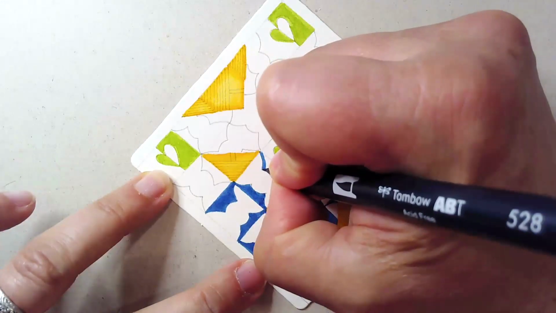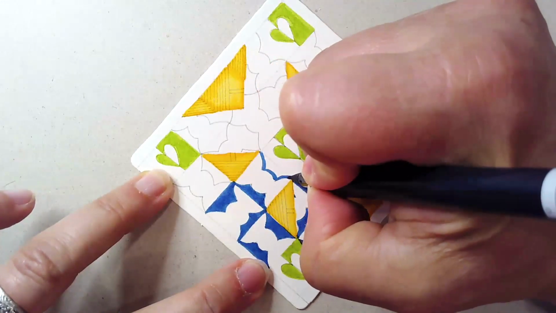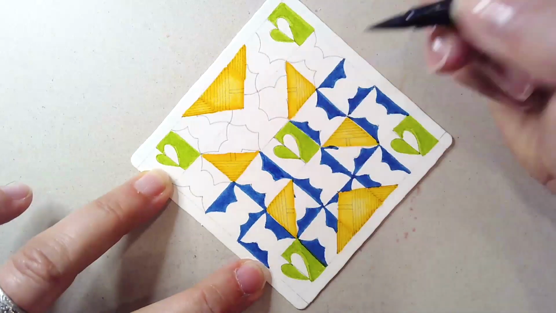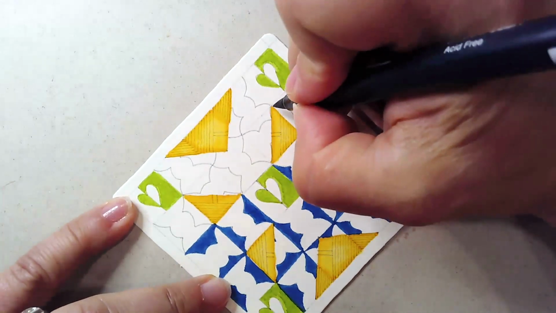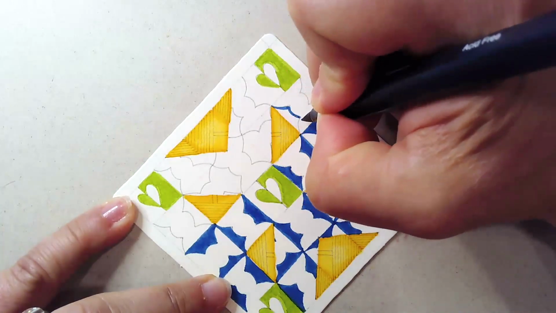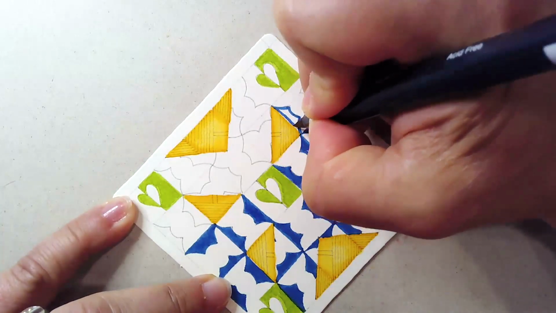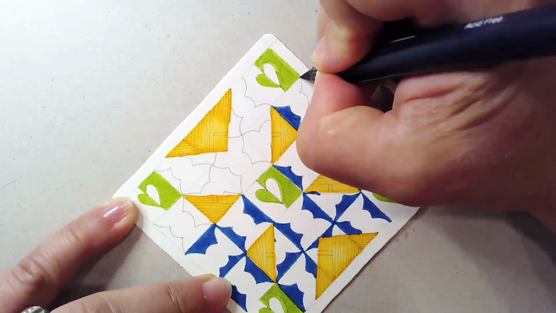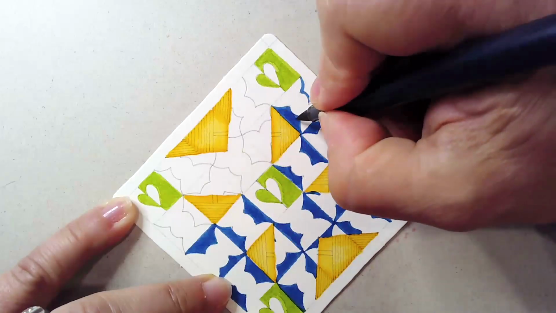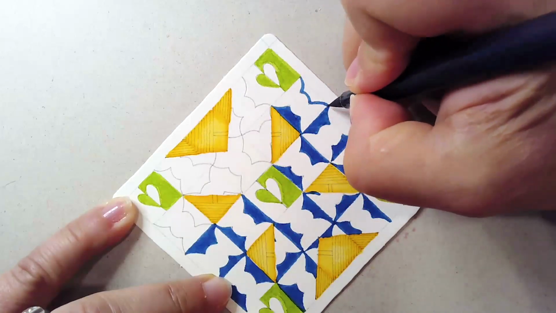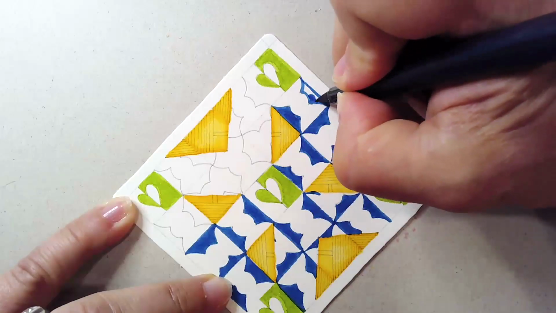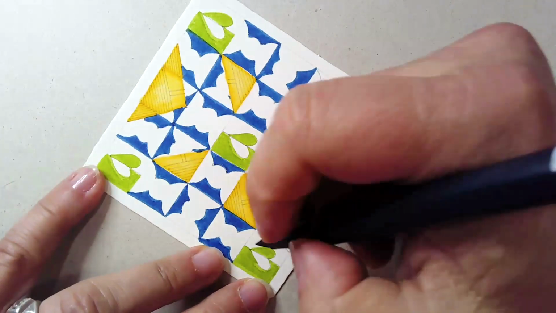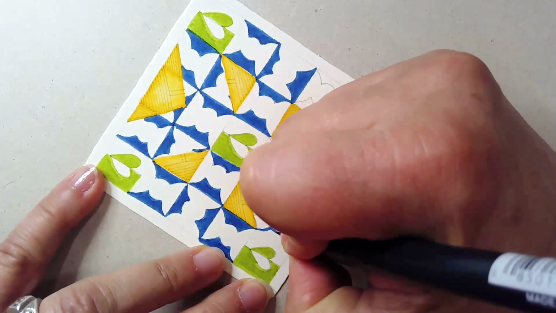As I'm sitting here concentrating on what I'm doing, I just realized that the Tombows have a thin side to their markers as well. It might have helped in the process. It does have a beautiful point on its brush though, but if you're struggling to keep control of that brush and keeping it fine in these smaller spaces, you may want to flip your marker if you're using Tombows.